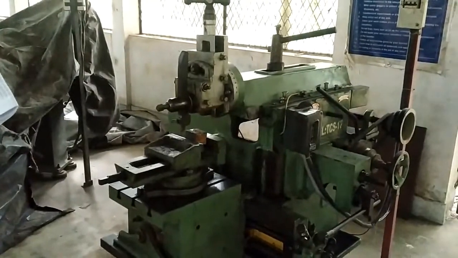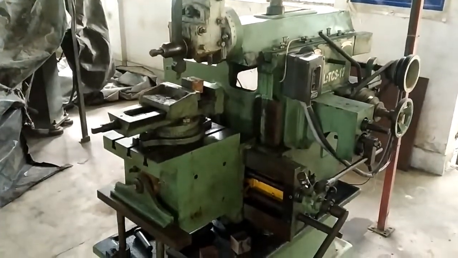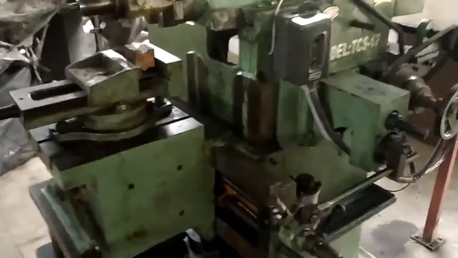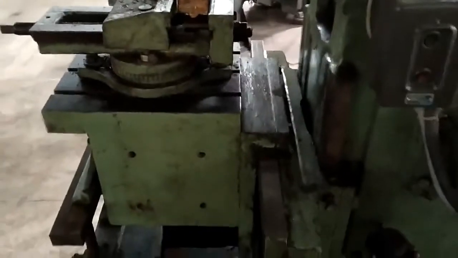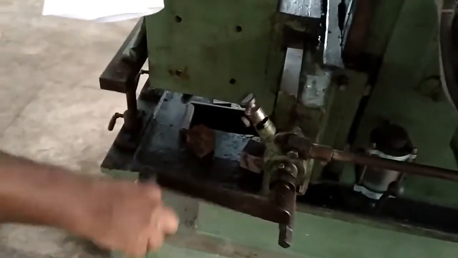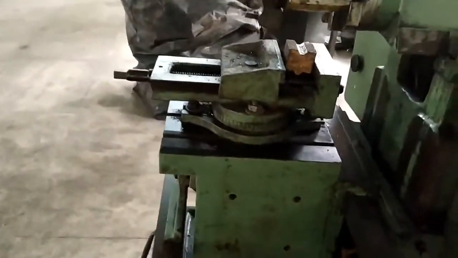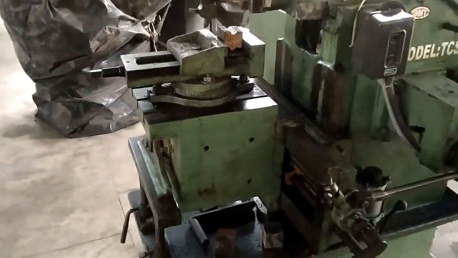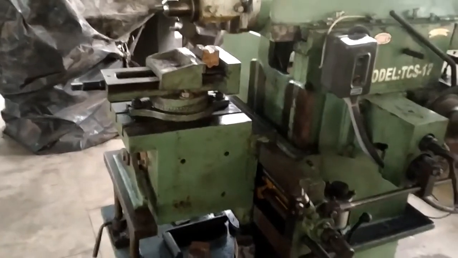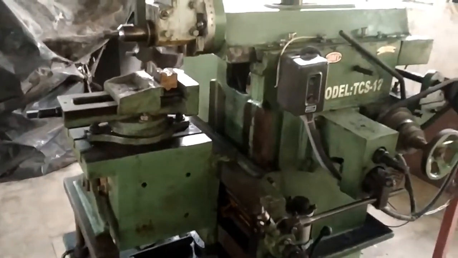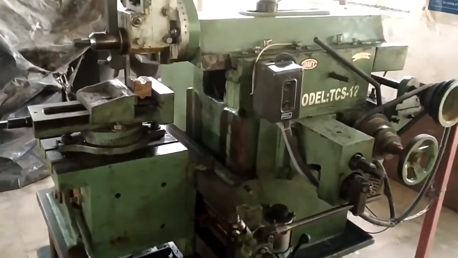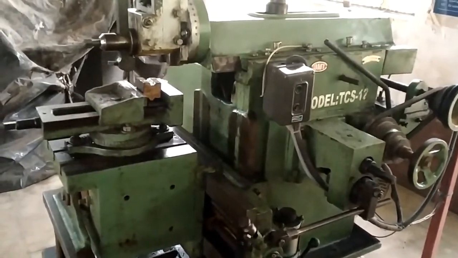The next part is the saddle. It is situated between the cross rail and the table. It provides left and right movement to the table and is controlled by another square-headed shaft located on the right side of the cross rail. Now that we have learned all the important parts of a shaping machine, let us learn about a few auxiliary attachments which are helpful in the smooth function of this machine tool.